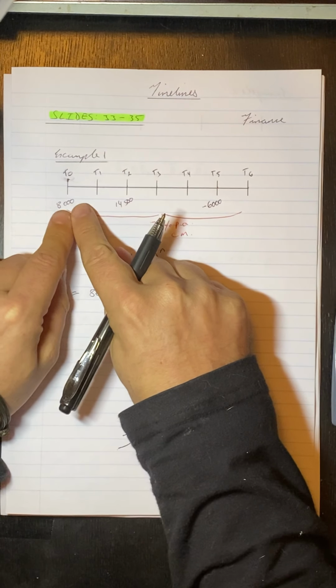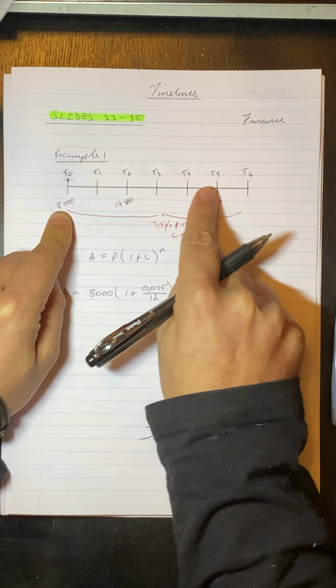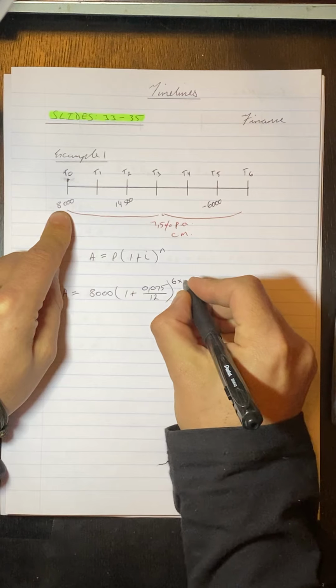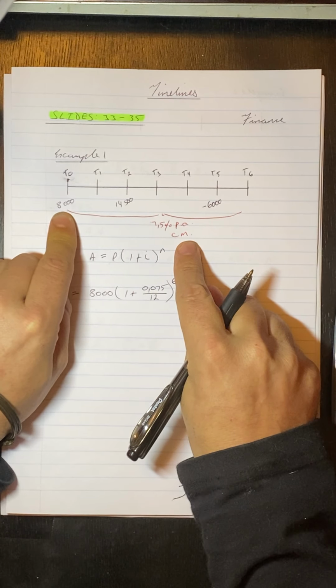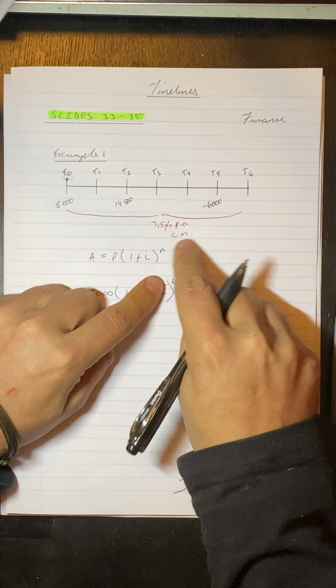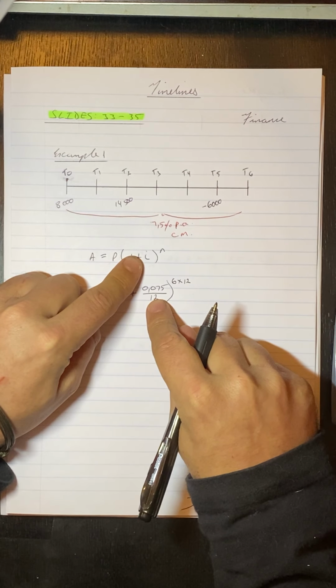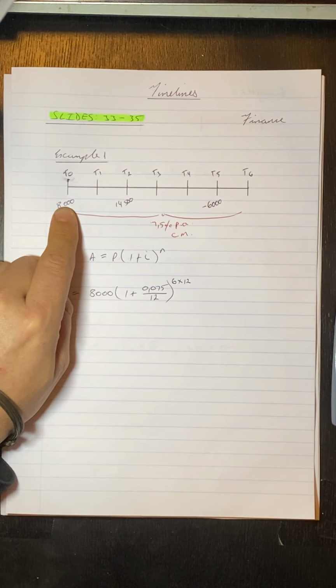Now, let's have a look how many years this 8,000 is going for: 1, 2, 3, 4, 5, 6. So it's going to be 6 times 12, and I'm putting that 12 there because it's compounded monthly. You remember with your n, you multiply it by whatever your compound period is, and your i, you divide by what your compound period is. All right, so there we've sorted out the 8,000.